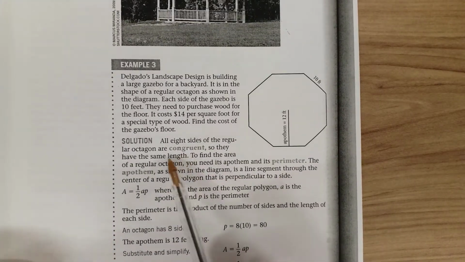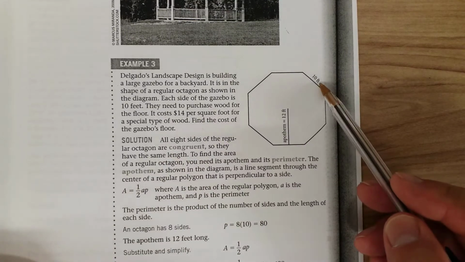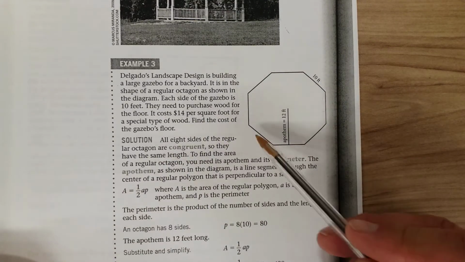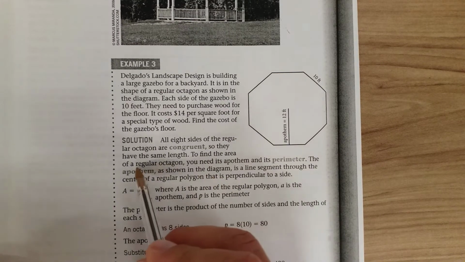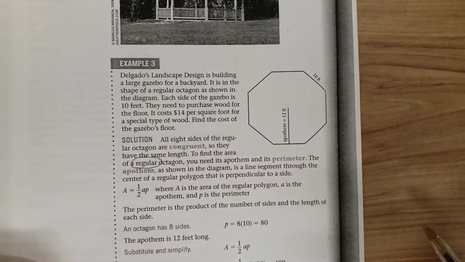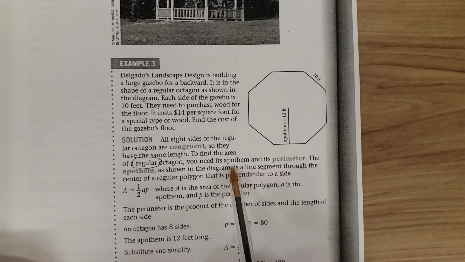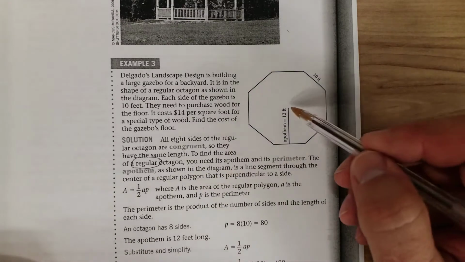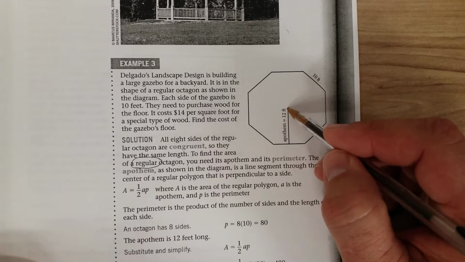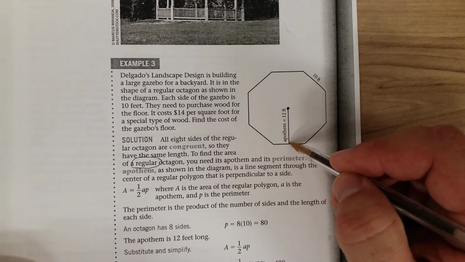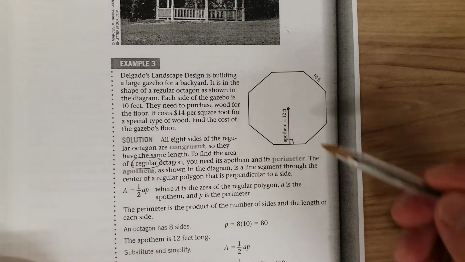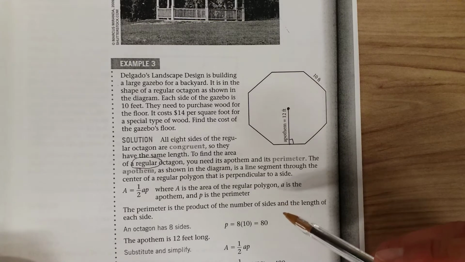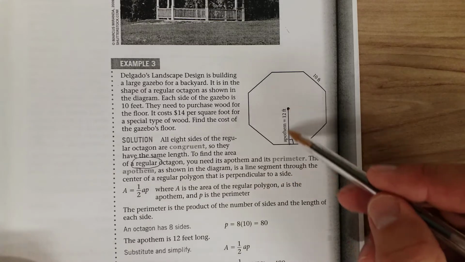All 8 sides of a regular octagon are congruent, meaning if this side is 10, that's 10, that's 10, that's 10, that's 10. That's what the word regular means. If it's a regular polygon, in this case an octagon, then all the sides are the same. You need its apothem. An apothem is the distance from the center of the polygon to one of the sides that forms a 90-degree angle. So the apothem in this case would be 12. It's perpendicular to the side.